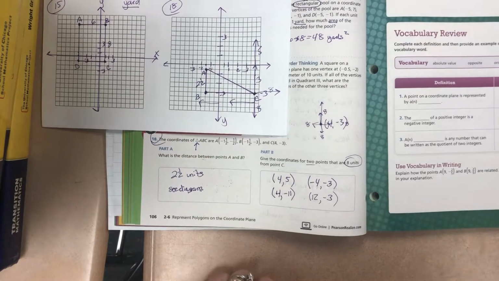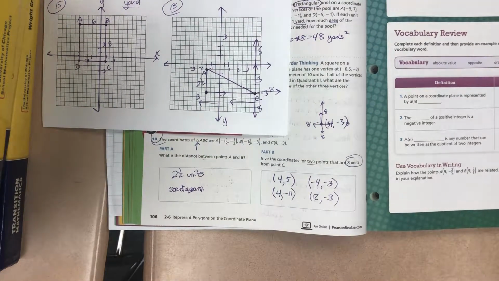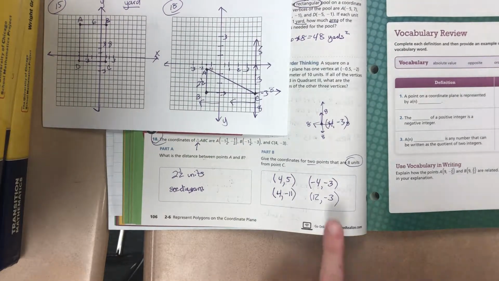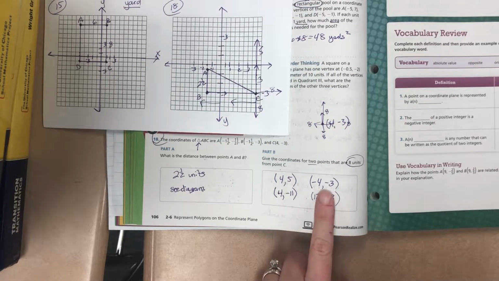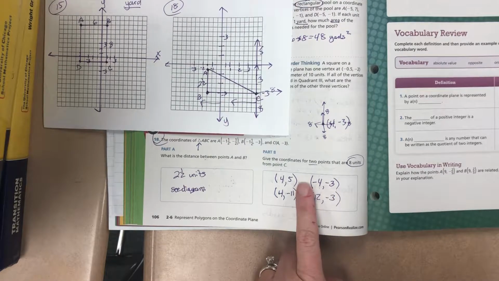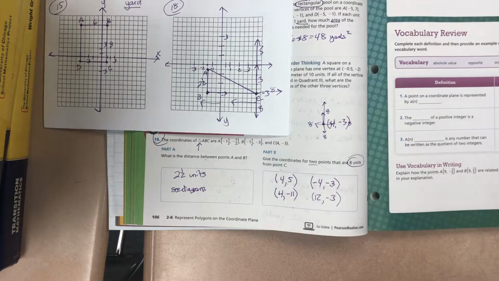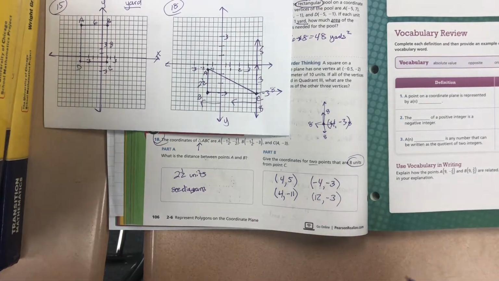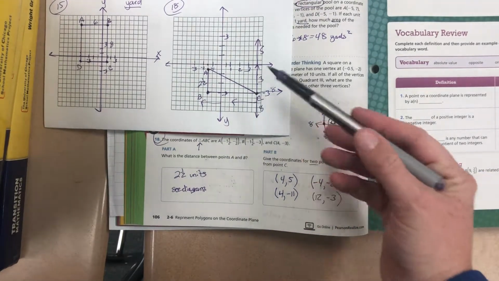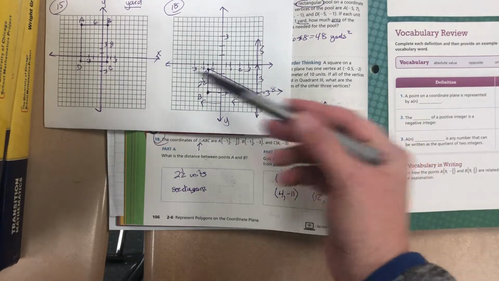Let's see if I got it right. I'm going to check the answer key over here. 12, -3, -4, -3, 4, 5, 4, -11. Whew, passed. So you would have to pick any two of those. And you'll notice how I was kind of working it out here with my arrows to my axes.